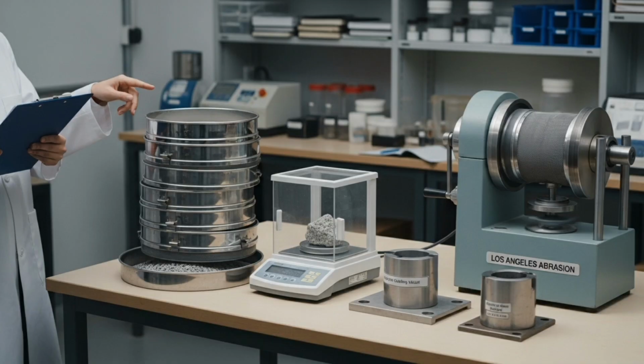Let's start with the most fundamental test of all, the sieve analysis, or gradation test. This test determines the particle size distribution of your aggregate sample. Why does this matter? A well-graded aggregate, meaning a good mix of various sizes, has less void space. Less void space means you need less cement paste to fill those gaps, making your mix more economical and often stronger. It also drastically improves the workability of fresh concrete.